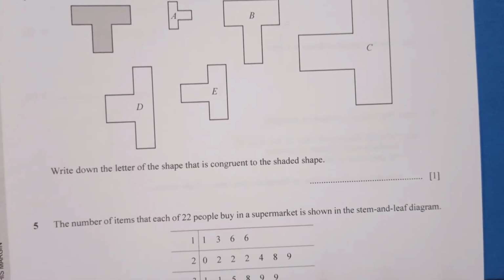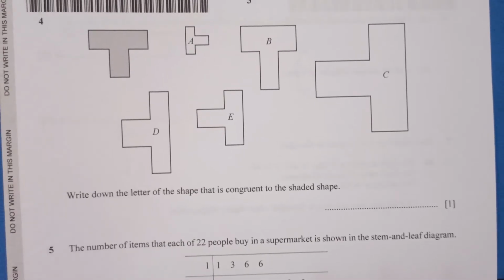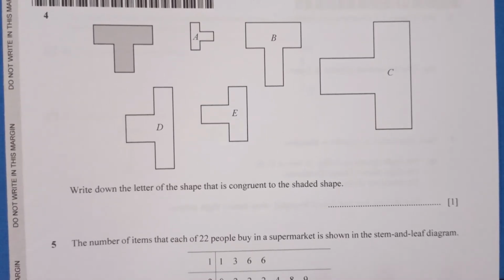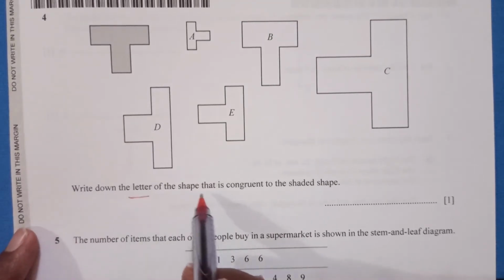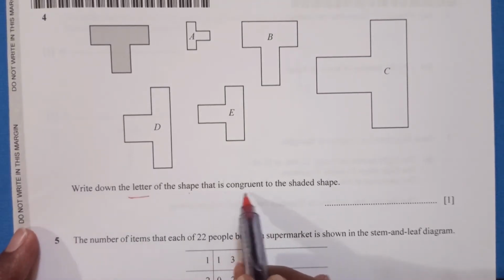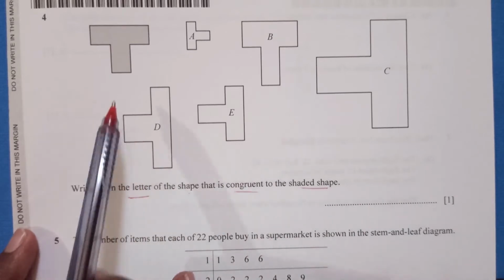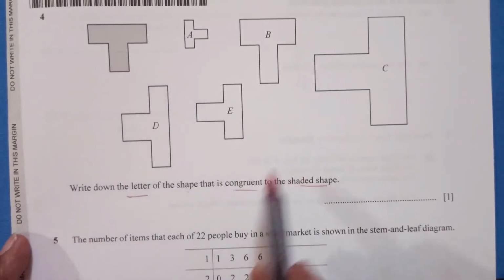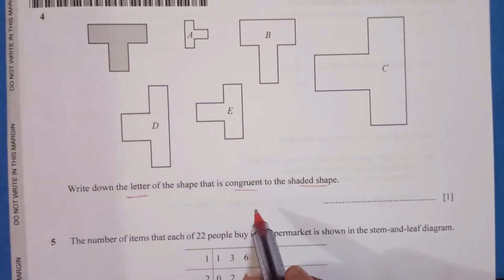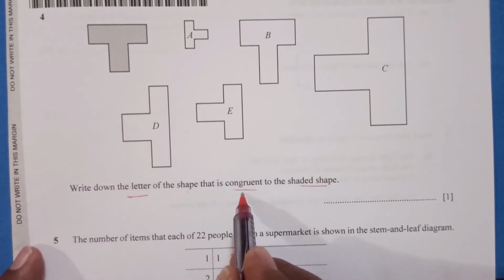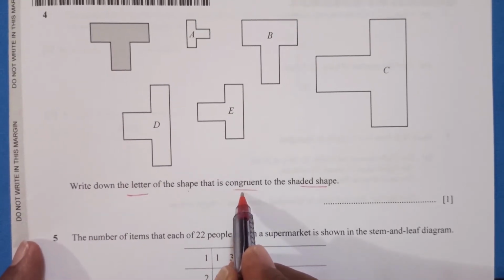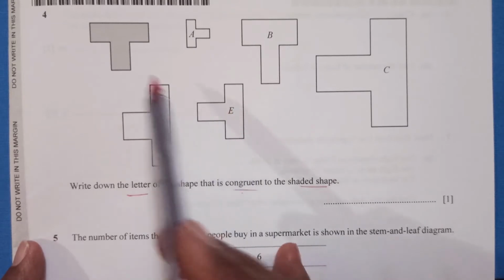Question number 4. You can see some shapes here. Let's see the question. Write down the letter of the shape that is congruent to the shaded shape. The shaded shape is this. Now what is congruent? Congruent means you need to have the same shape and same size, right? So you can see the options.